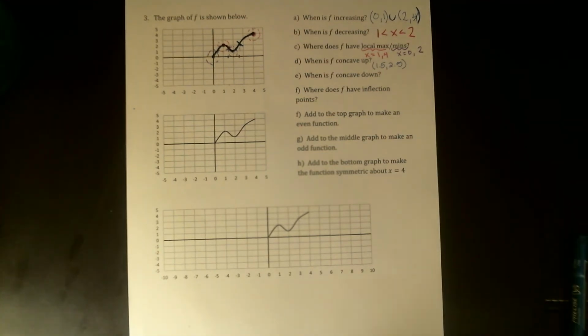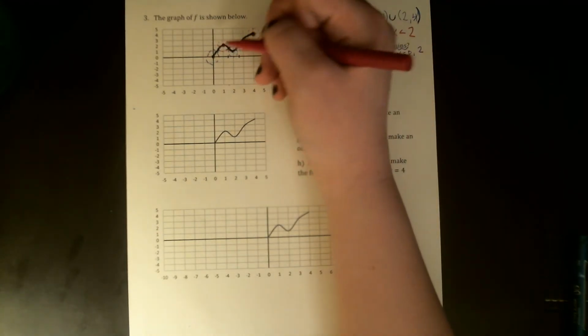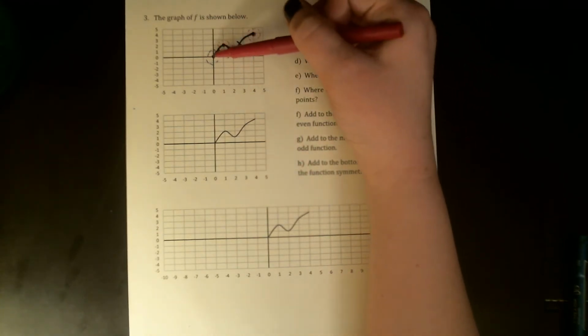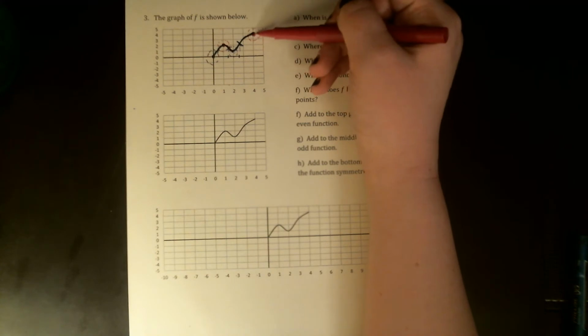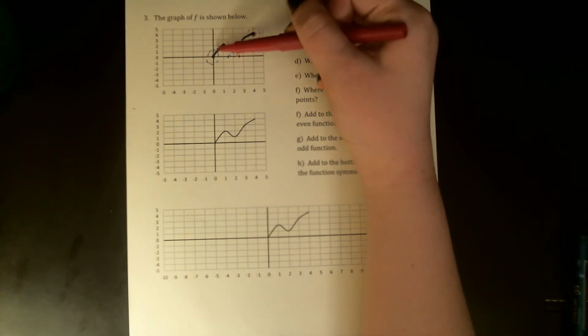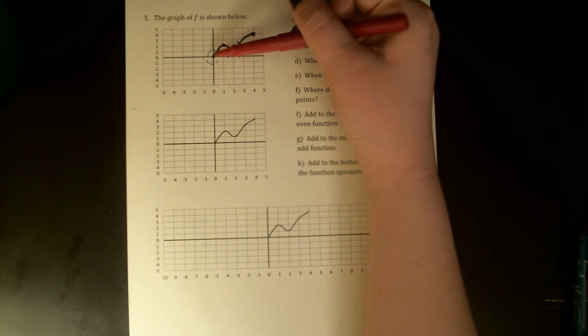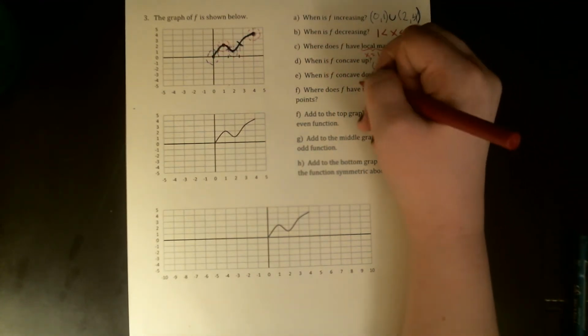Concave down, let's go ahead and use inequalities. There were two segments that looked concave down. Again, it's kind of questionable at the ends. It could straighten out completely. If that's what you think's happening, fine. But I'm going to say I have that downward bend all the way from 0 to 1.5.